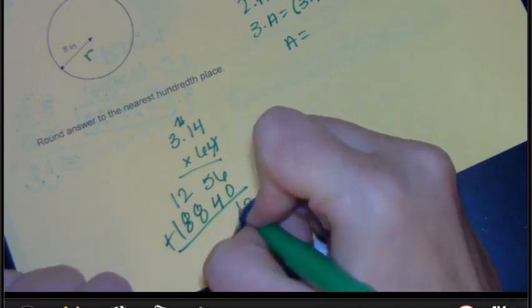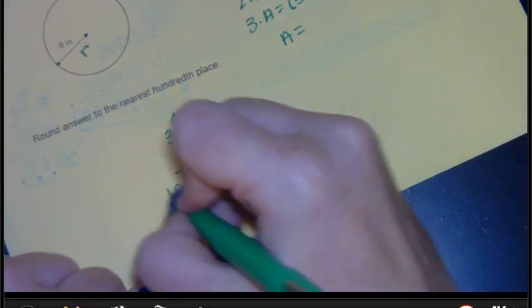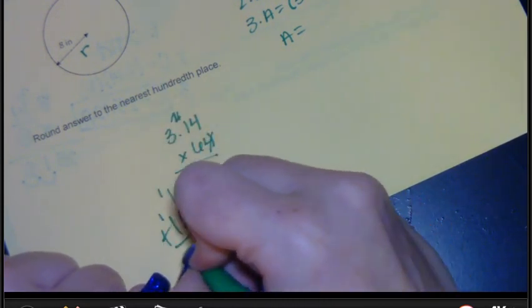6 plus 0 is 6. 5 plus 4 is 9. 2 plus 8 is 10. 1 plus 1 is 2.